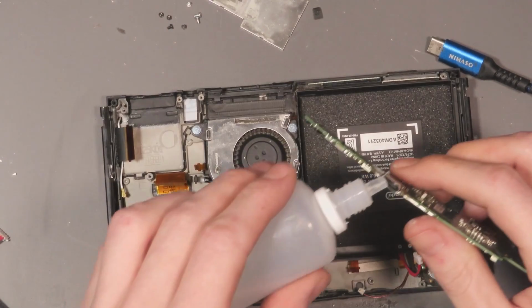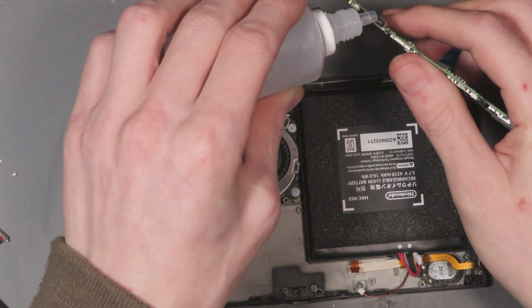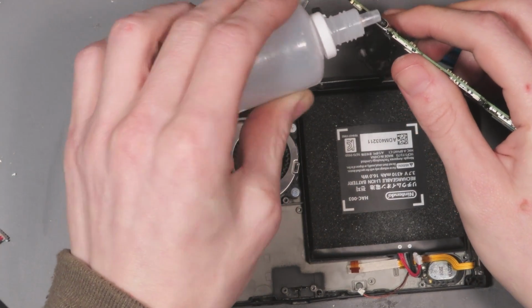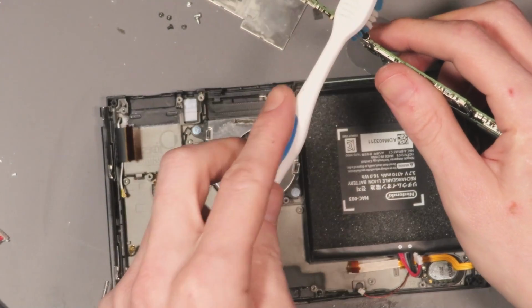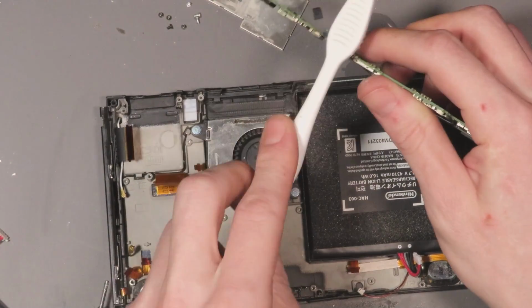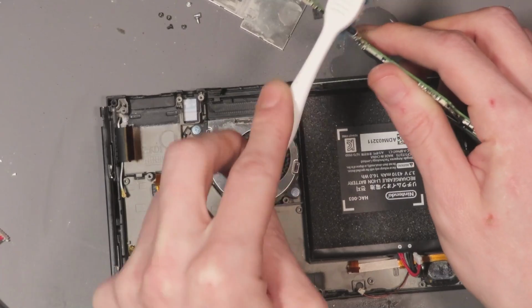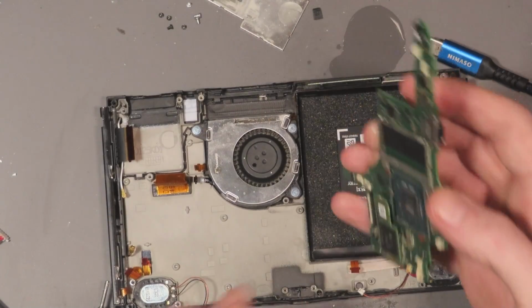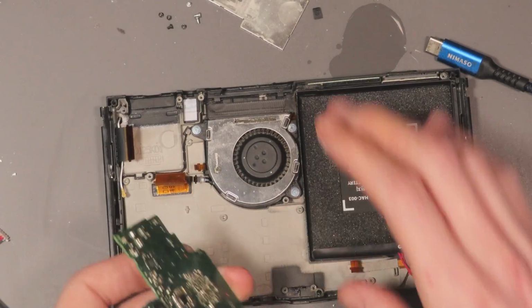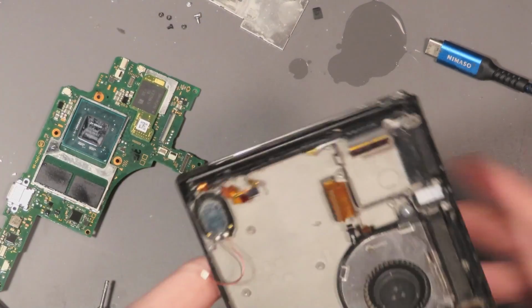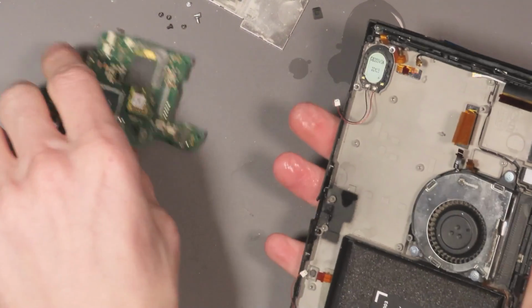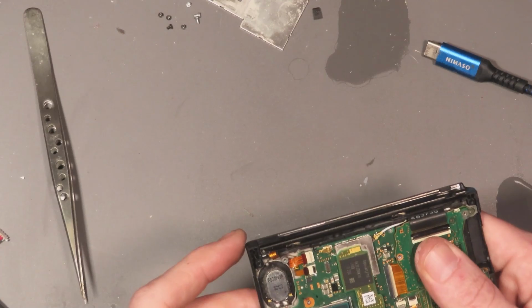Alright, final task. I'm just going to give the inside of the port a bit of a clean. So a bit of IPA there, and then scrub the inside with a toothbrush. And this time I'm not going to screw anything down, because I don't want to have to take it all back apart again just to be able to test the touchscreen.